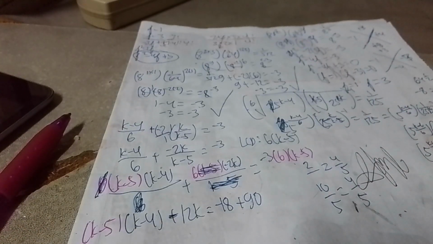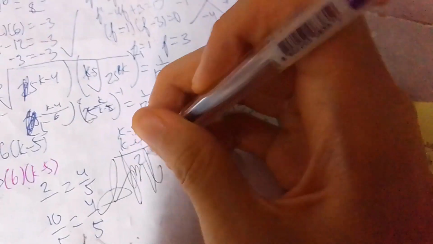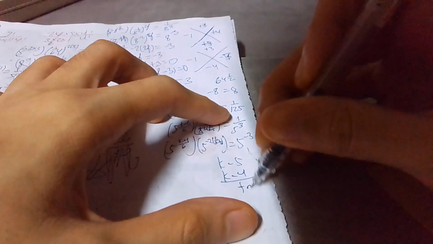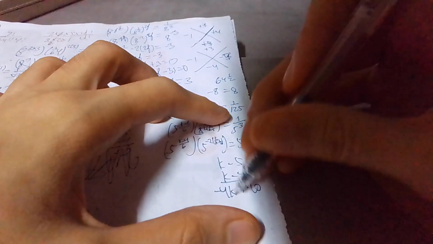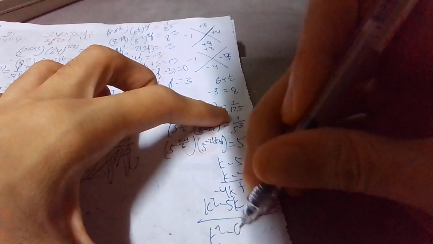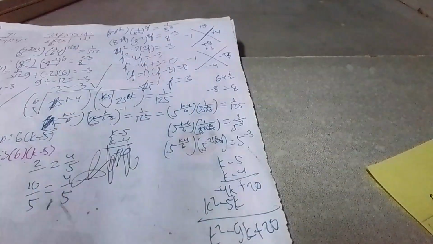And now, let's distribute. Let's work this out here so you won't have a hard time. (k minus 5)(k minus 4). That's supposed to be positive 20. Let's do it here so you can see it better. So, (k minus 5)(k minus 4) becomes 20, negative 4k, negative 5k, k squared. So, that's k squared minus 9k plus 20. Okay? Now, let's go to the left.